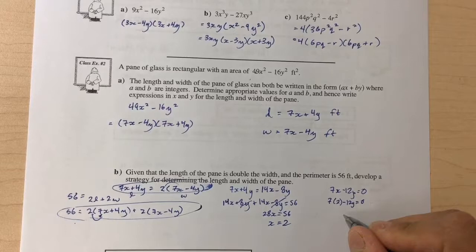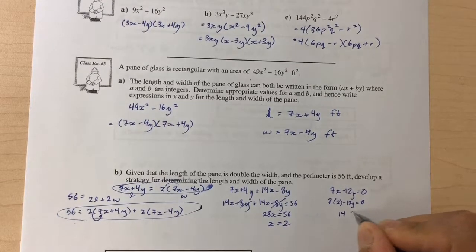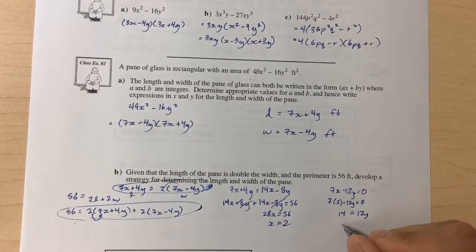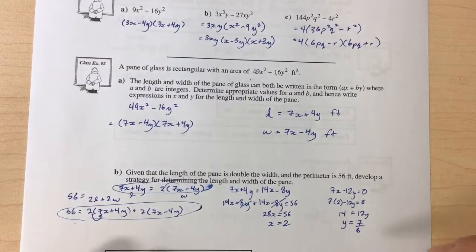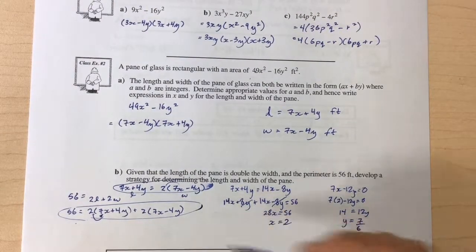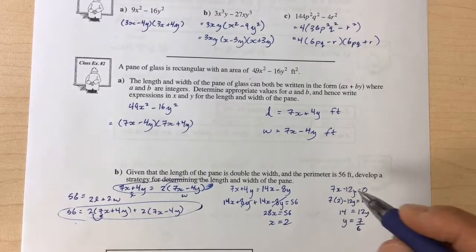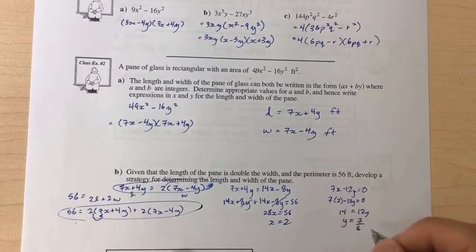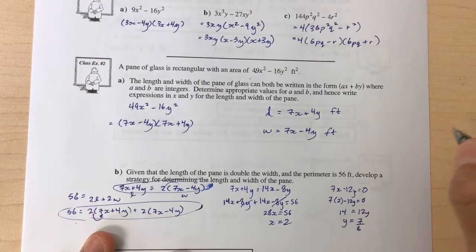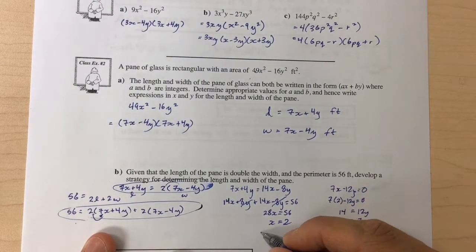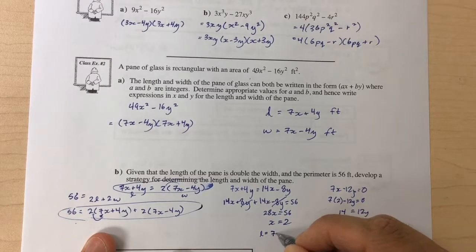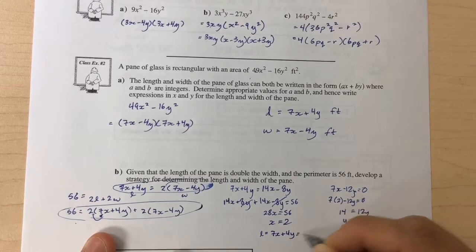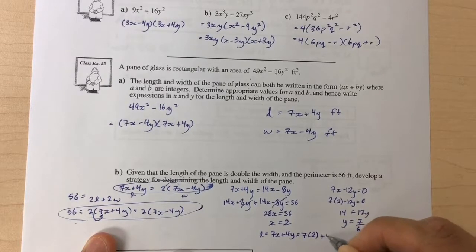If I rearrange this, I get 14 is equal to positive 12y, and my value of y is equal to 7 over 6. And then I can plug these in and find my length and my width of my pane of glass. So the length and the width of my pane of glass is, well, first of all, my length is equal to 7x plus 4y, or 7 times 2 plus 4 times 7 over 6.